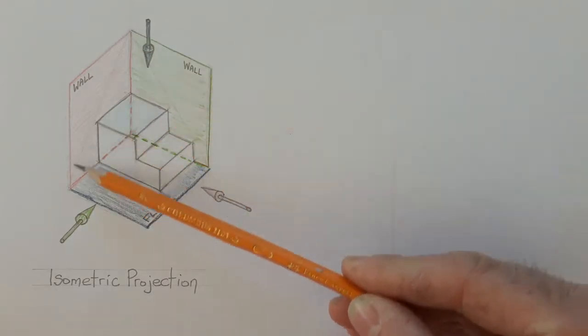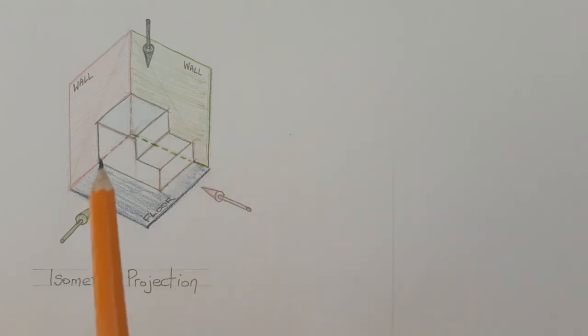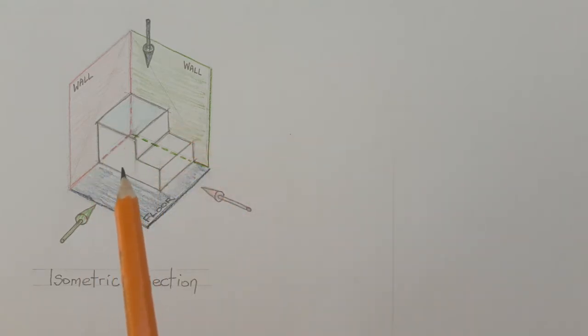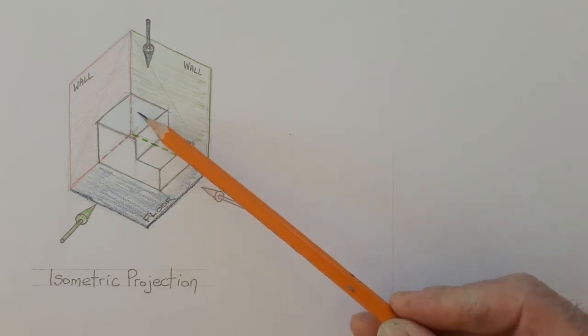We are looking into the corner of the room. Imagine we are suspended here in space, standing up on a stool or a ladder, looking down into the corner of the room so that you can see the wall and the floor, and we see our object sitting in there.